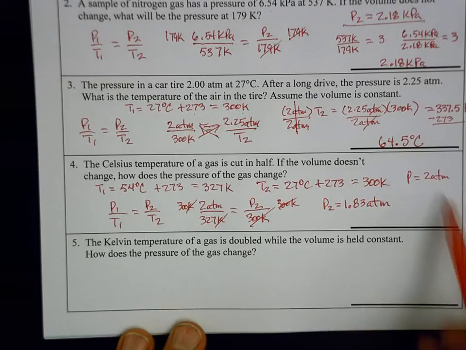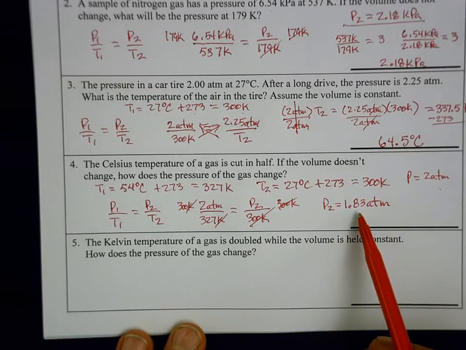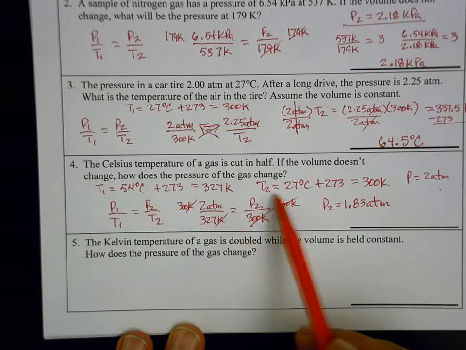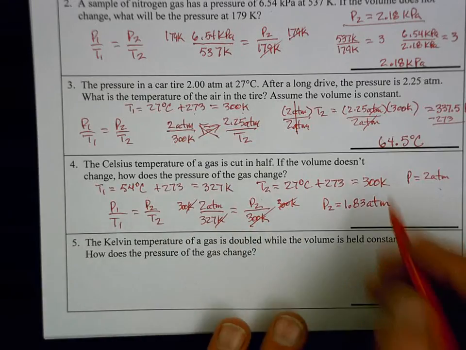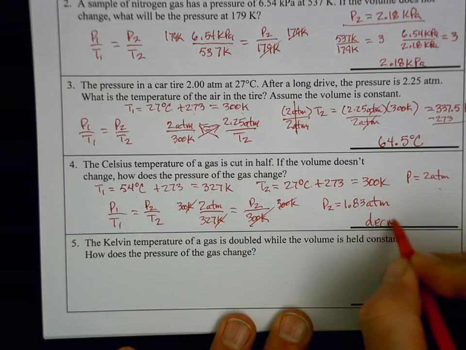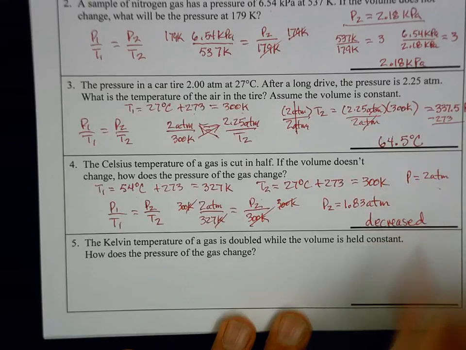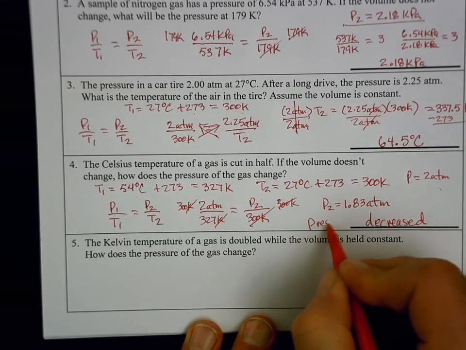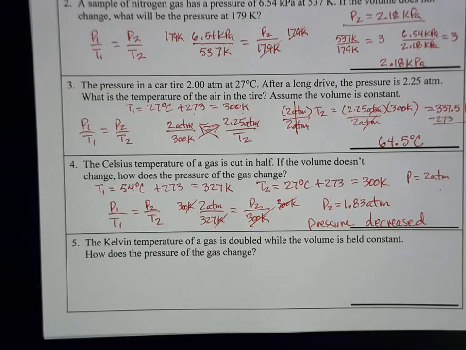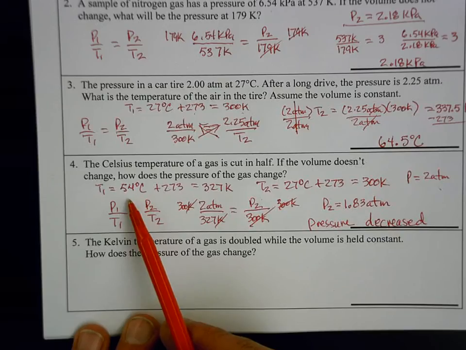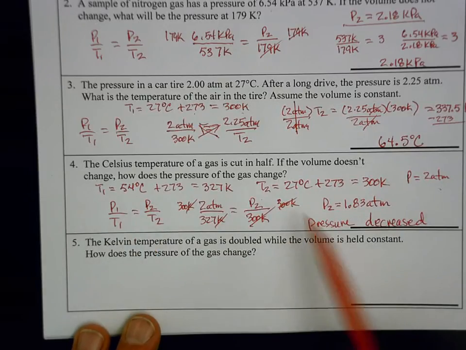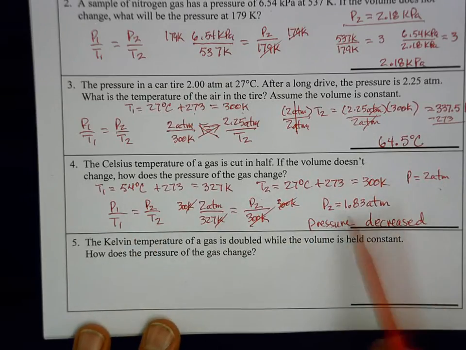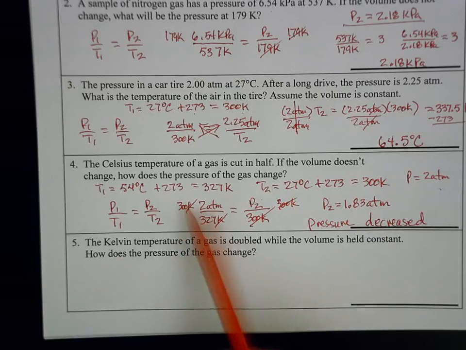So it was at 2, and it's now at 1.83. Even though my temperature got cut in half, all I can say is pressure decreased. That's about all I can say. If I had picked different temperatures, if I had made this one 200 and then the other one 100, it still would have gone down. It just would have been a different amount. Okay, that 273 factor always messes me up when I'm in Celsius.